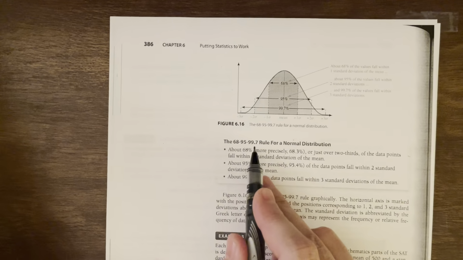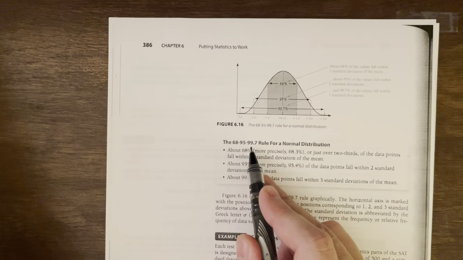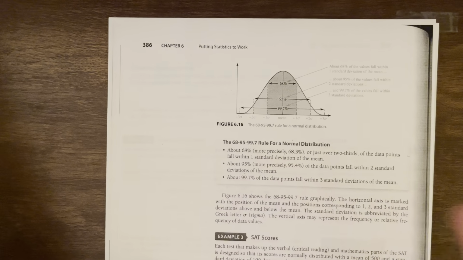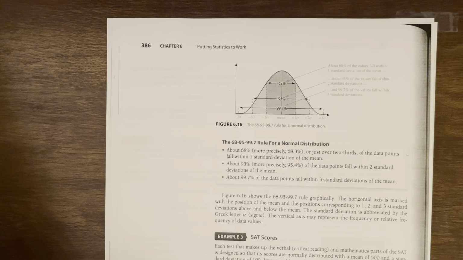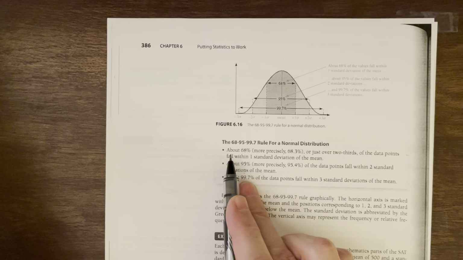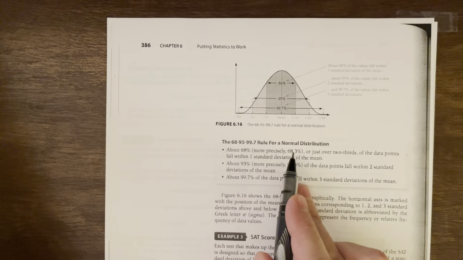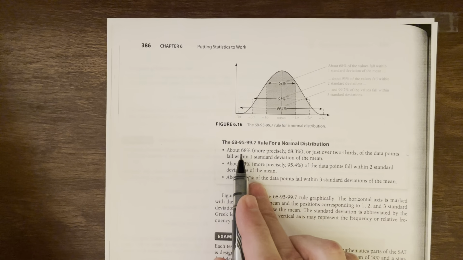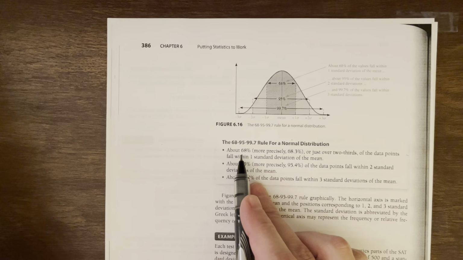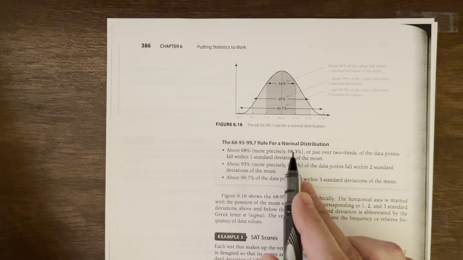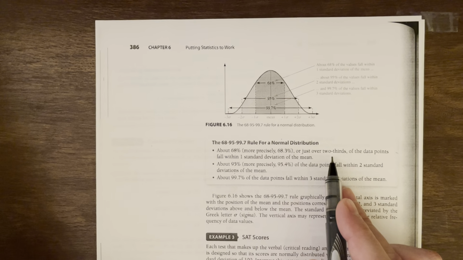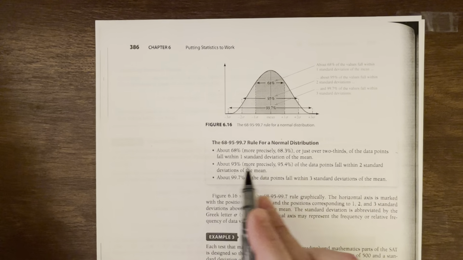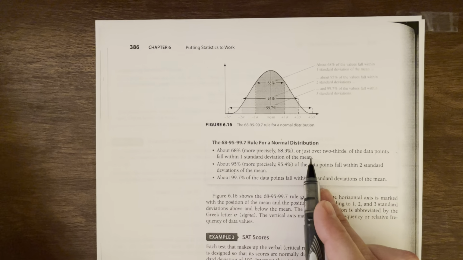That rule, I'm just going to use 99. We don't need the 99.7. That's nice, but the 99 is enough. So what we get, about 68%, and this is very, very close. This is not like about 68%, maybe it's 72%, maybe it's 60%. It really works out to be very, very close to 68%, or just a little over 2/3 of all your data falls exactly within one standard deviation of the mean.